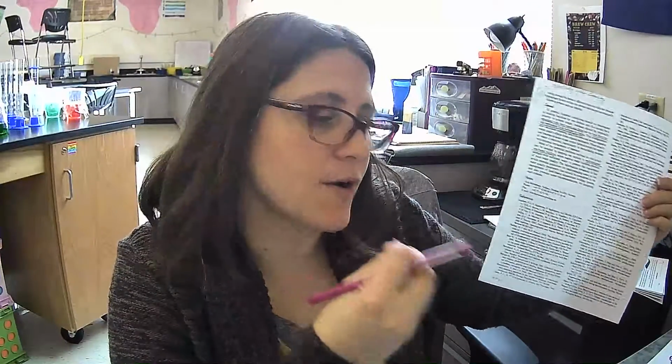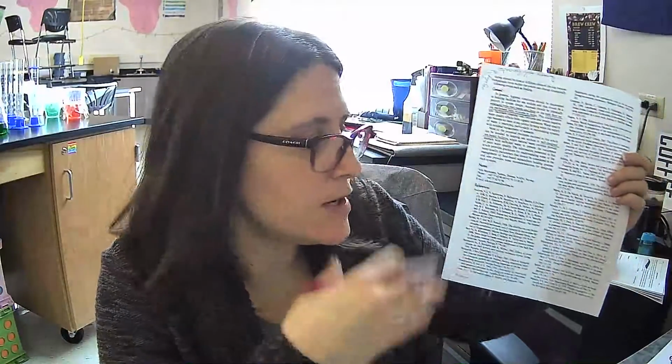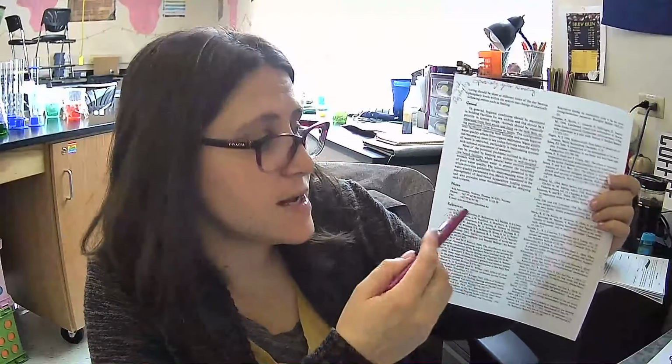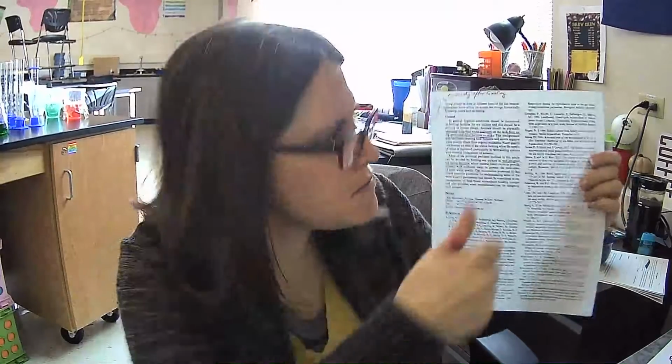Okay, so this is a good model that when we are looking for quality articles, we're looking for ones that are scientific and have been peer reviewed. And you can tell that by the journals it comes from and the fact that their citations should be pretty extensive because you're using other evidence to back up your thinking and your support.